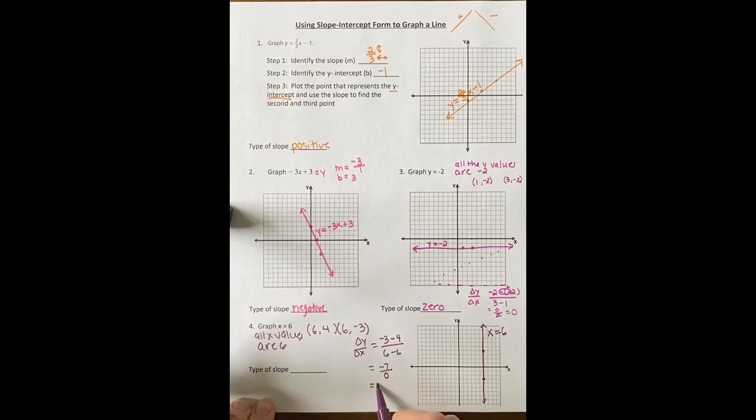So this is what we call undefined or no slope. So you can say undefined or no slope. So how I used to remember that x equaling a constant is no slope is that I could make an n out of my line.